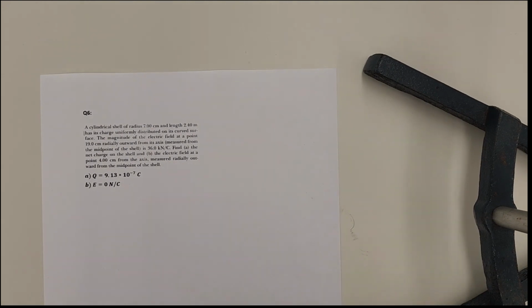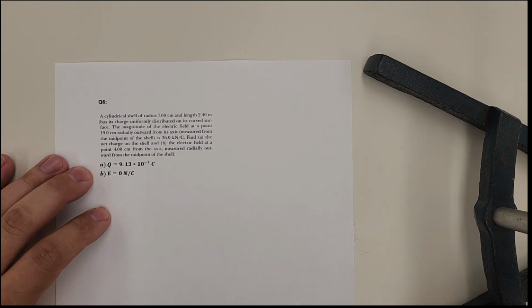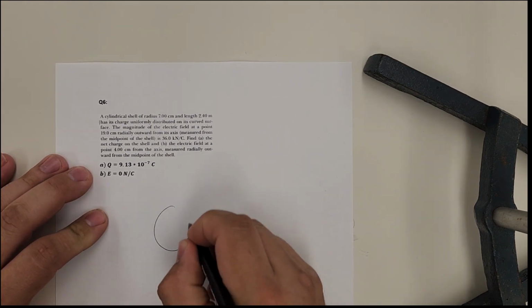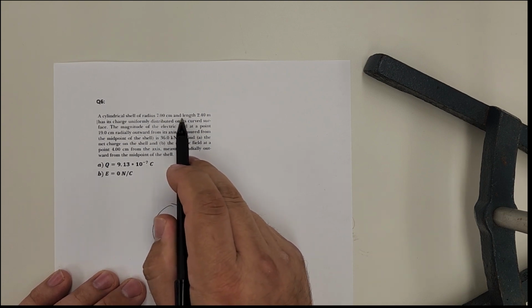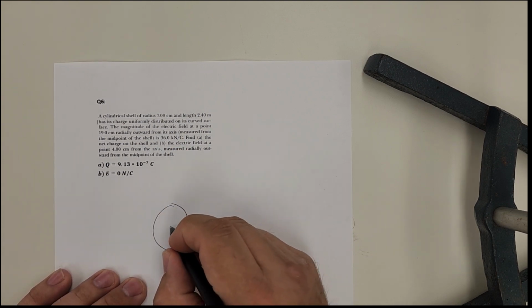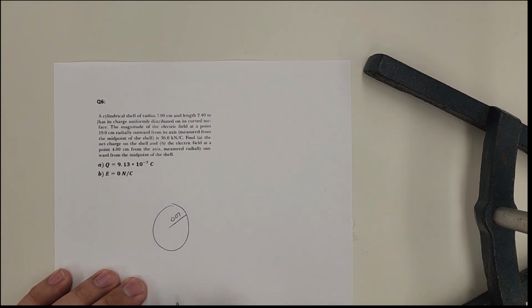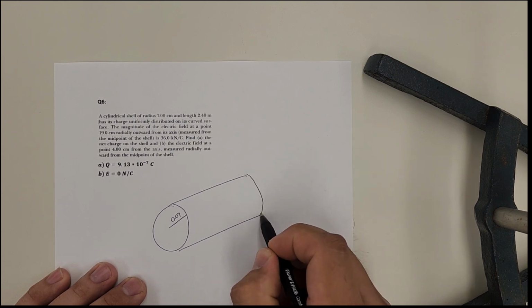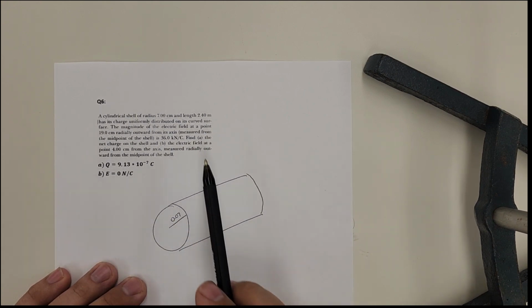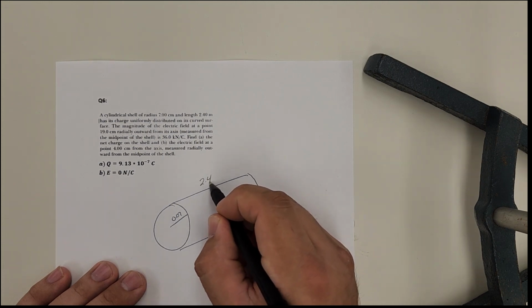Okay, question 6. We have a cylindrical shell. Its radius is 7 centimeters. We can get rid of that right away and change it into meters, 0.07 meters. It's important to note it is a shell, so it's hollow. It has a length of 2.4 meters.